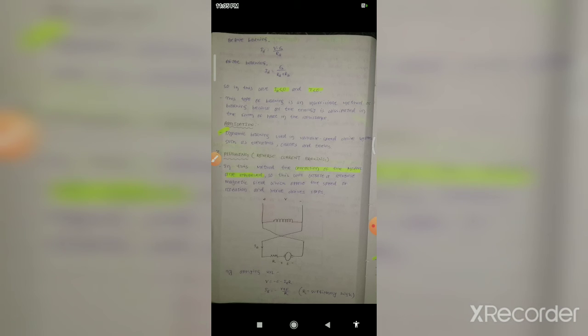Now we are discussing plugging. Plugging is also called reverse current braking. In this method, the connections of the motor are reversed. So this creates a reverse magnetic field which opposes the speed of rotation, hence the drive stops. This is the circuit diagram.